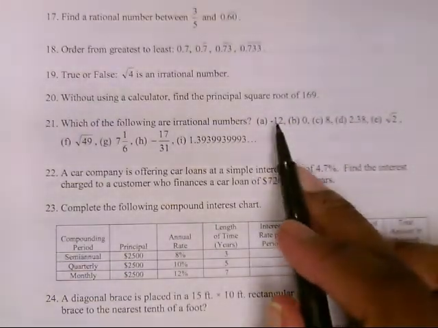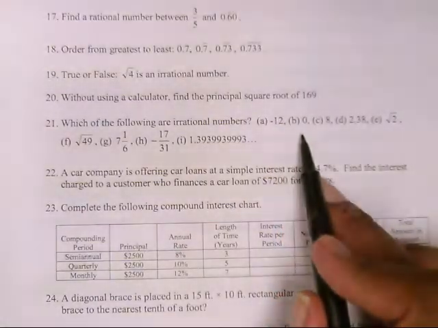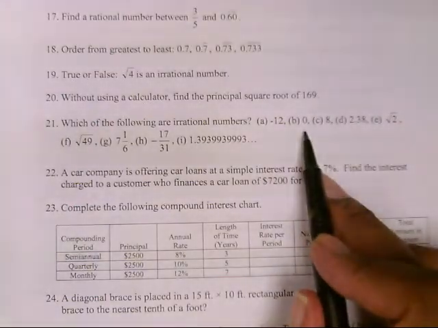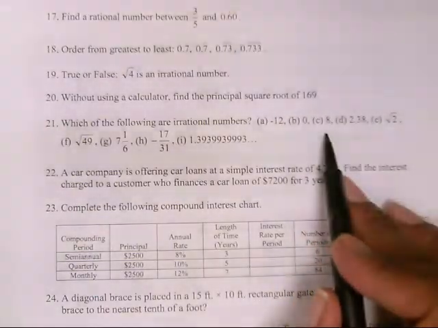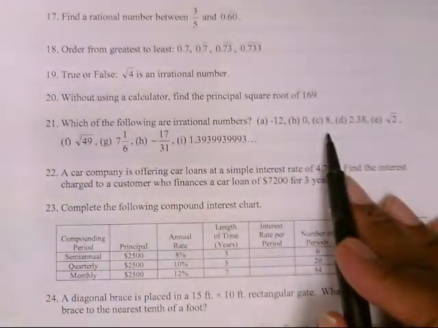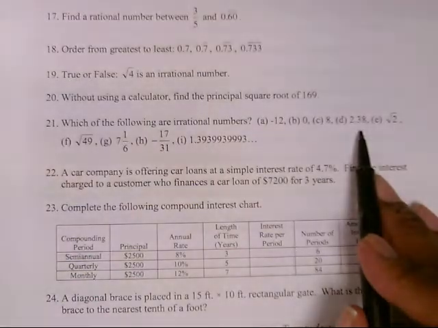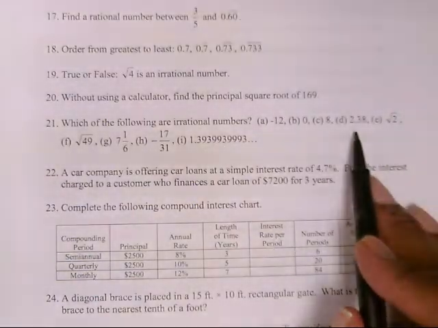It's rational because it's a negative whole number. 0, that's rational because, of course, that's considered to be part of the set of integers. 8 is rational because that's a positive number and it's a whole number. 2.38 is a terminating decimal. That is considered to be rational.